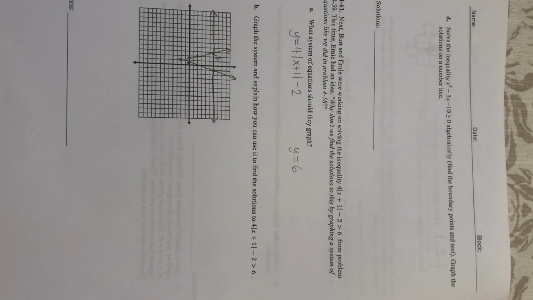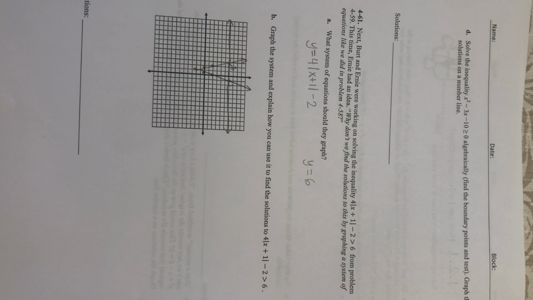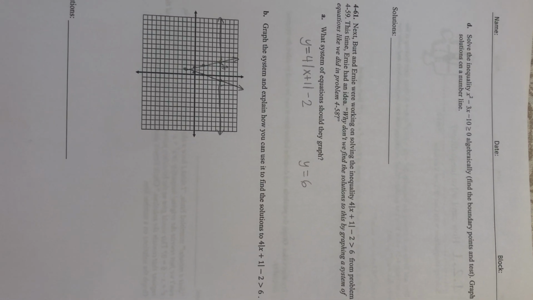And you guys had a very similar problem on your classwork packet from yesterday on your solving inequalities review. It was number 3 that you were supposed to solve with no algebra and just the graph. So in letter A, it says, what system of inequalities should they graph?